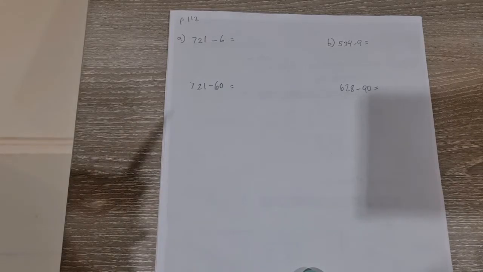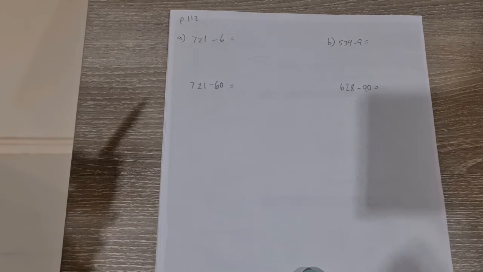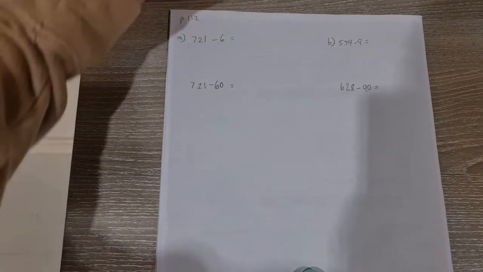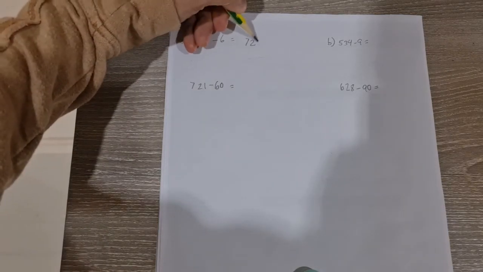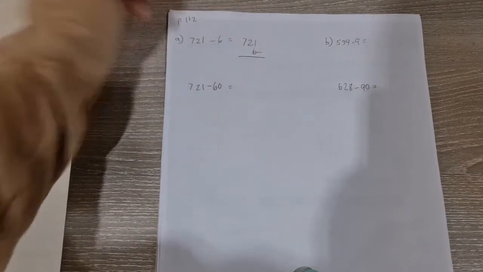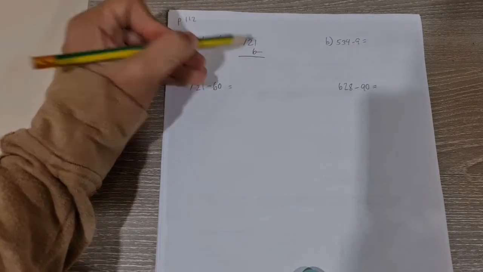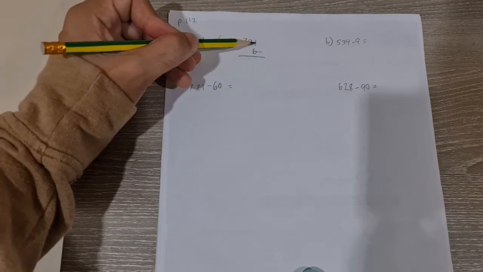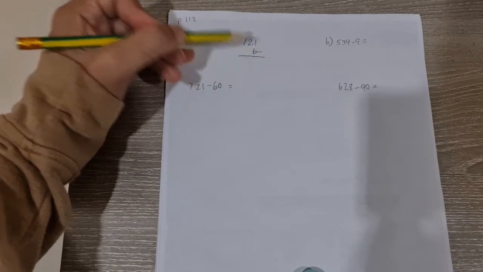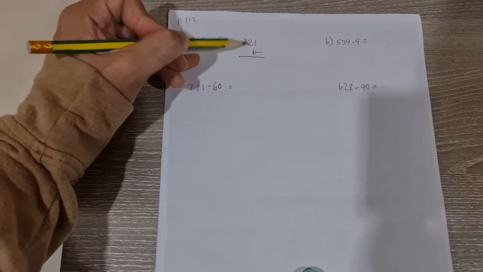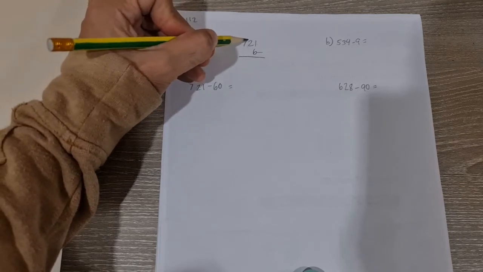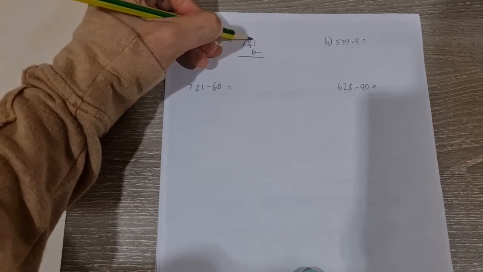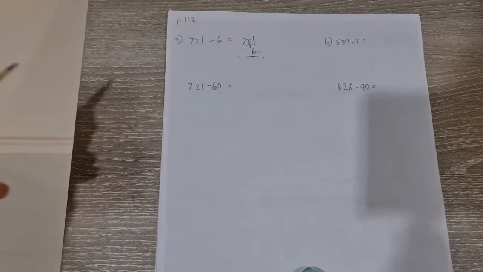Okay, teacher, copy the numbers from the book to a piece of A4 paper. Now, let us subtract 721 minus 6. Let's start at the ones place. 1 minus 6 cannot be. 1 is smaller number, 6 is bigger number. So let us borrow from the neighbor. 2 will become 1 and 1 will become 11 because we borrowed number.